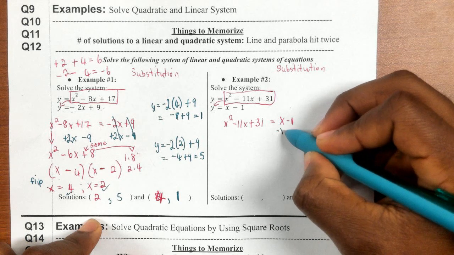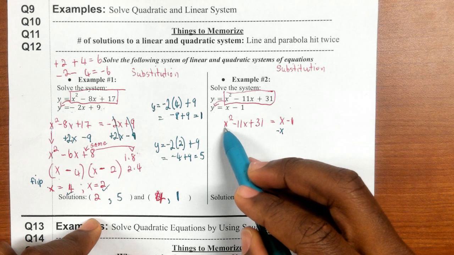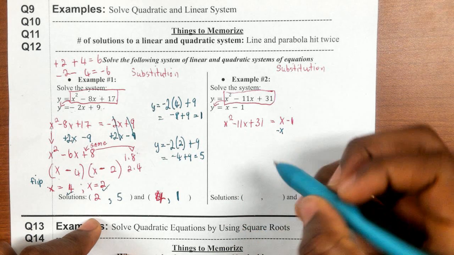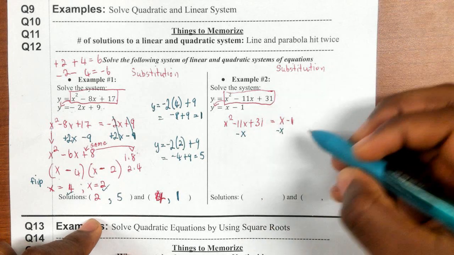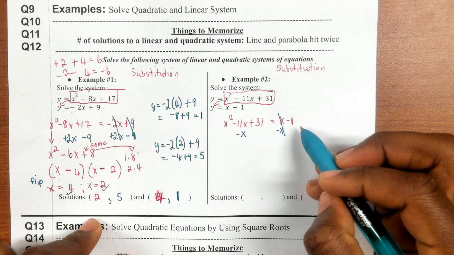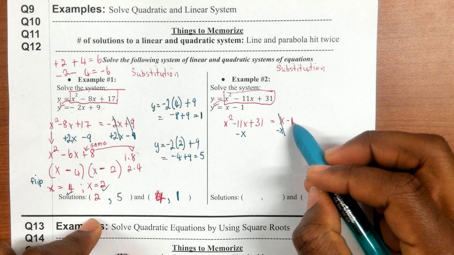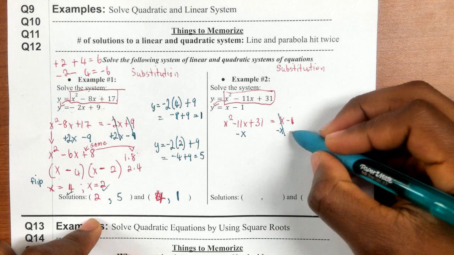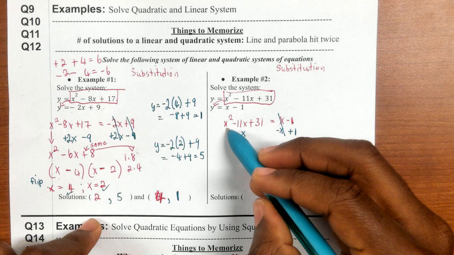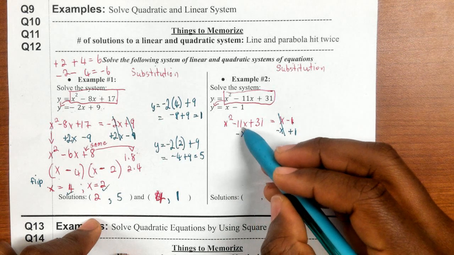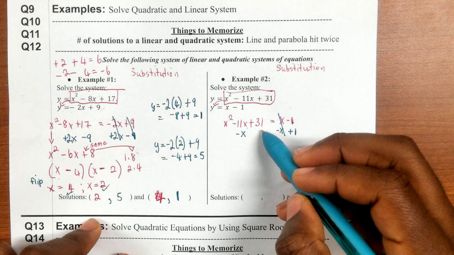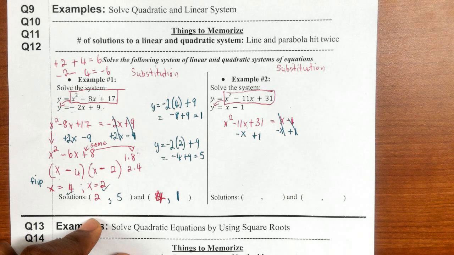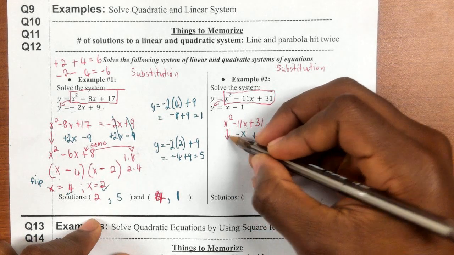Now I'll move everything to the same side. Alright, so I will subtract x. Am I going to subtract from x squared? No. Negative 11x? Yes. So this gets cancelled. Now I'll move a negative 1 to the other side. How do I move a negative 1 to the other side? By adding 1. Am I going to add it to x squared? No. Negative 11x? No. 31? Yes.